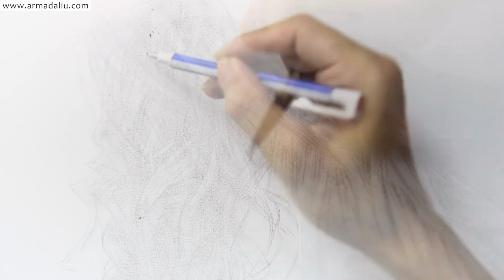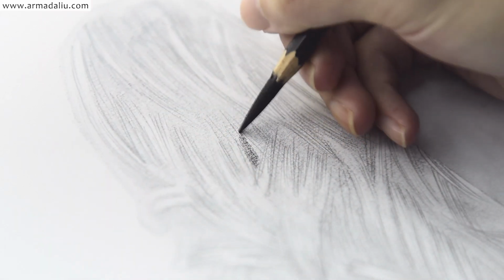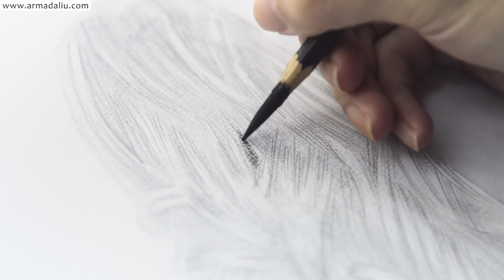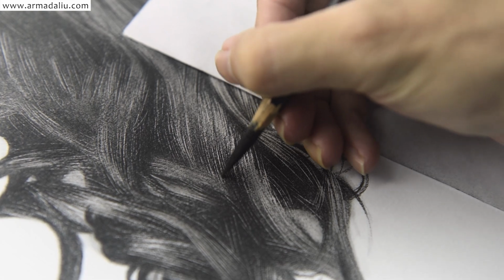In today's video, I'd like to show you guys how I draw hair realistically. This tutorial is intended for beginners. I'm going to explain the drawing process step by step.